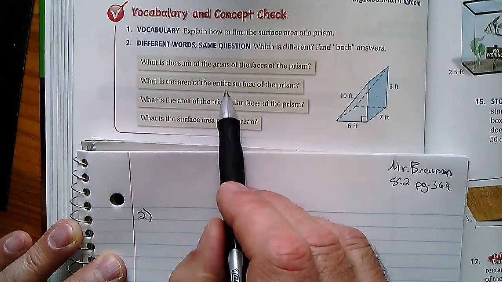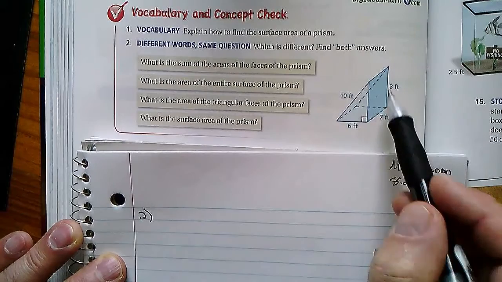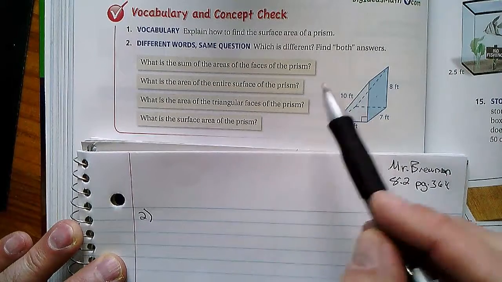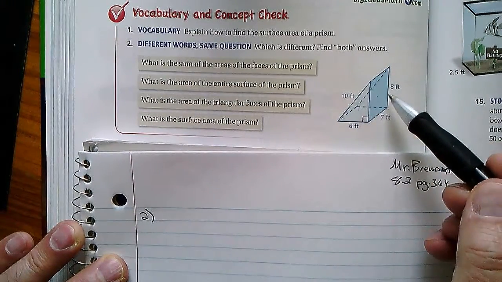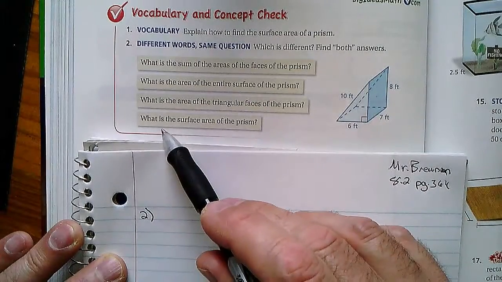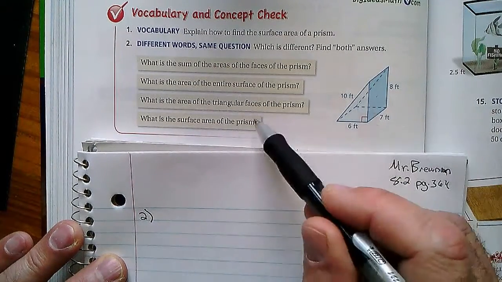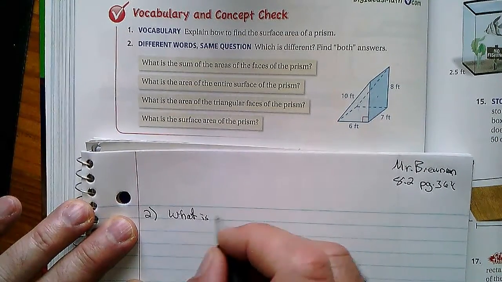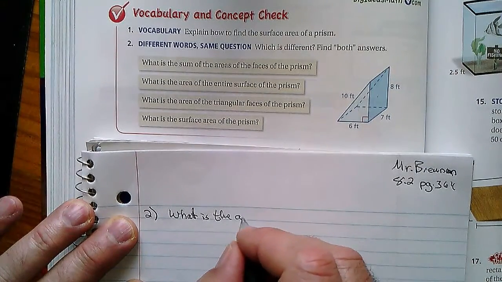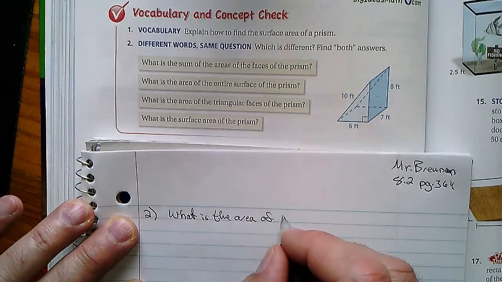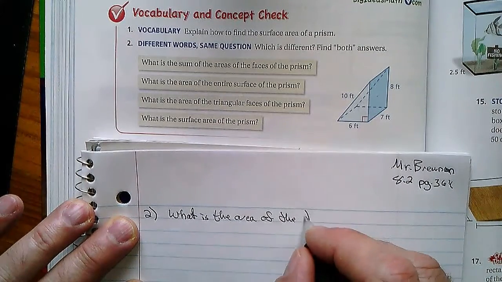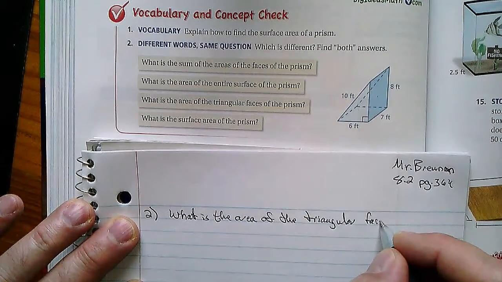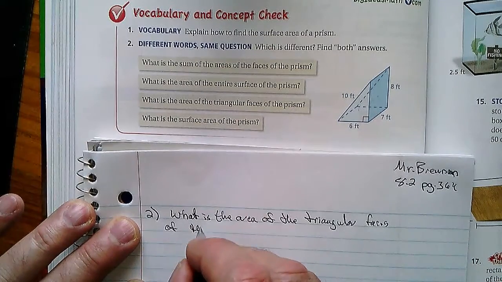What is the area of the entire surface of the prism? Well, that's going to be the same thing. Okay, so that's not different. What is the area of the triangular faces? That's just this one and that one on the other side. So that one's different. Let's make sure this last one. What is the surface area of the prism? So that's the same as those. So the one that's different is: what is the area of the triangular faces of the prism?